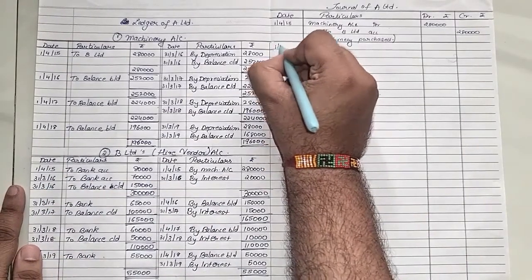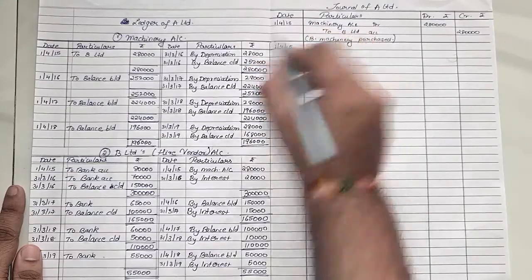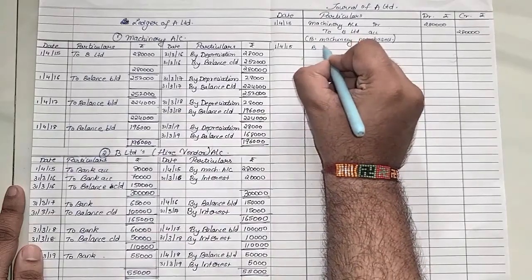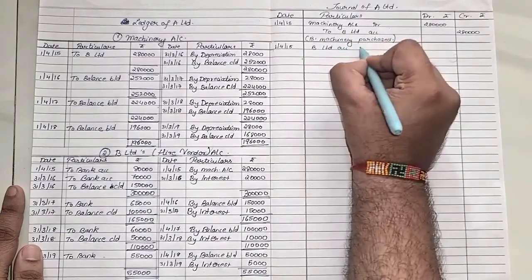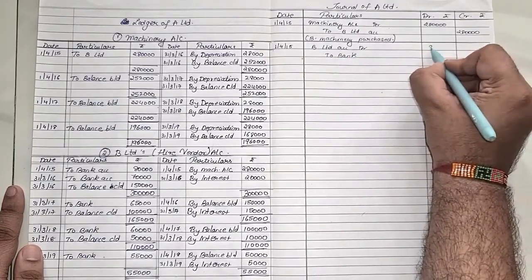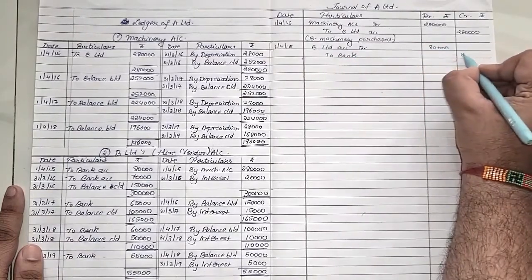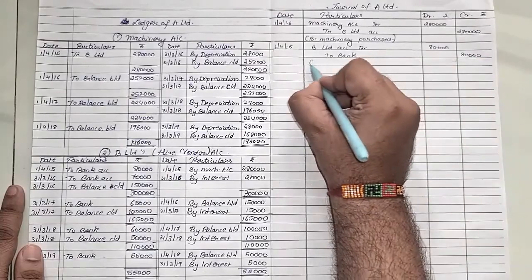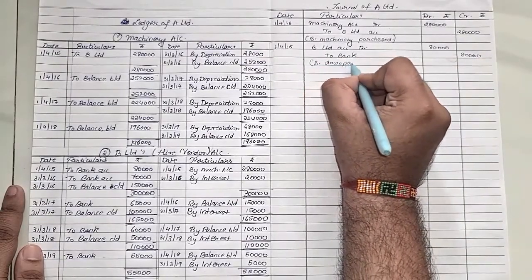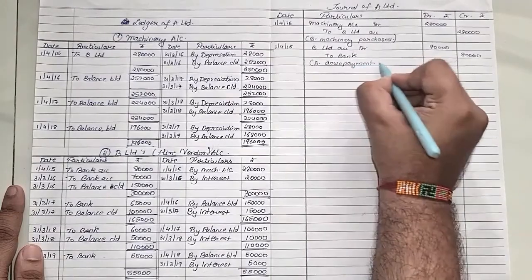So on the same date, 1st April 2015, it's going this way from left. So B Limited to bank. So I'll have B Limited account debit to bank. The amount is 80,000. So your narration will be down payment made.